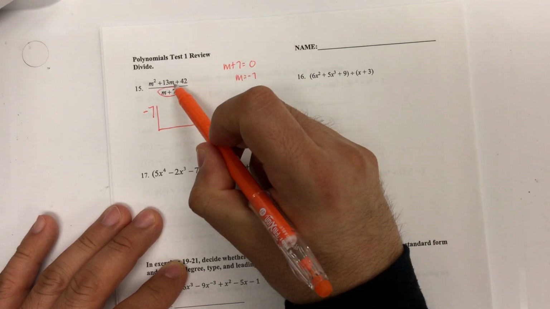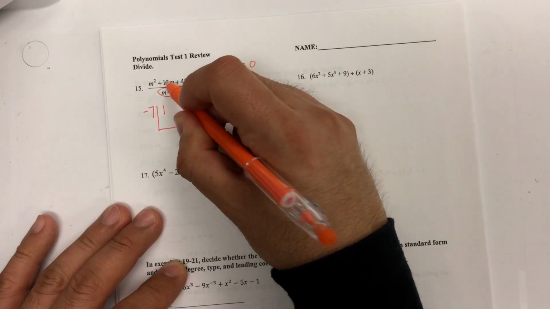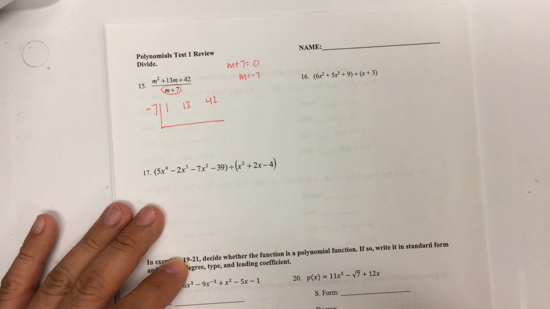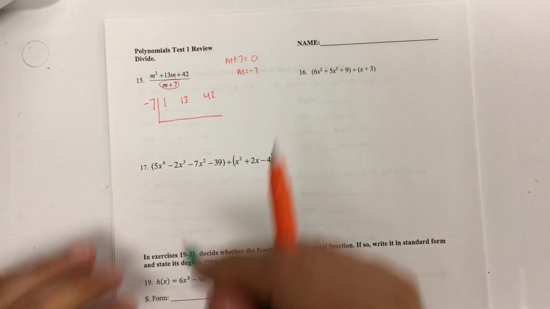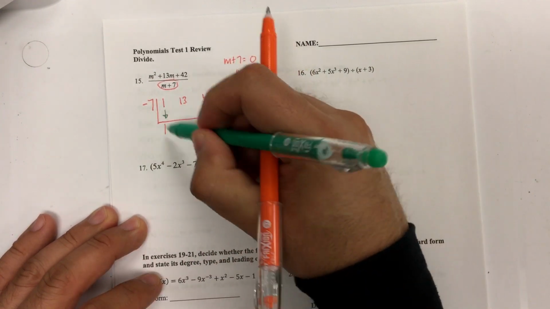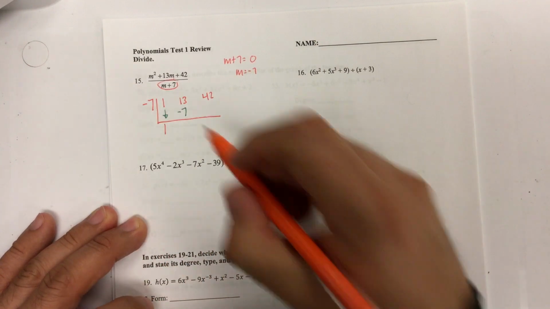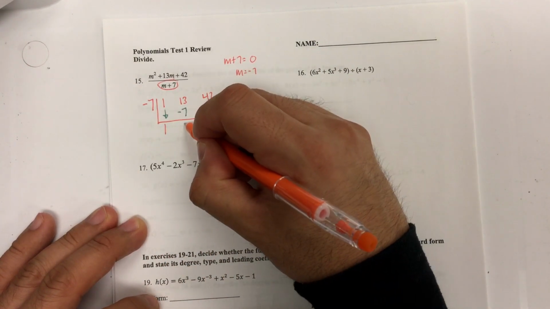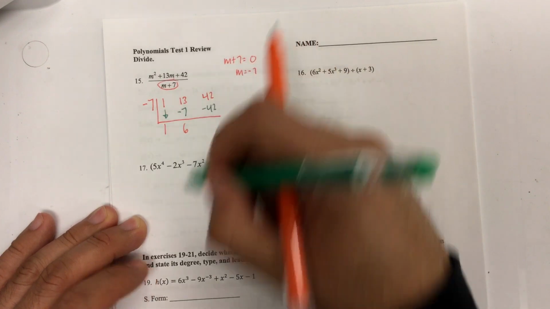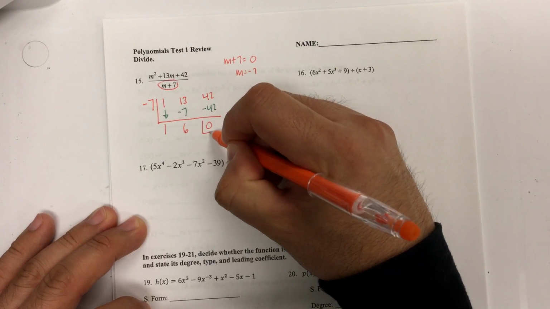Over here, I have m squared, m, and a constant. So m squared has a coefficient of 1, m has a coefficient of 13, and then we have a constant of 42. Then we apply synthetic division. We drop the 1, then we multiply the pivot point times the number 1. So negative 7 times 1 is negative 7, and we put it under the next term. 13 minus 7 is 6. Now we multiply the pivot point times that 6, which is negative 42, and we place that underneath the next term. So 42 minus 42 is 0.